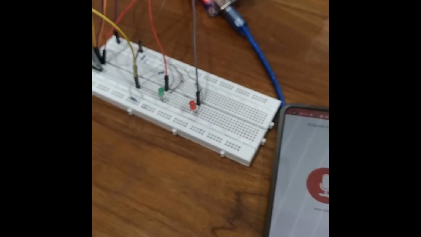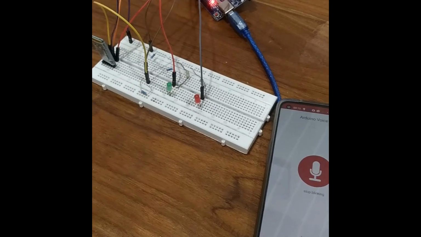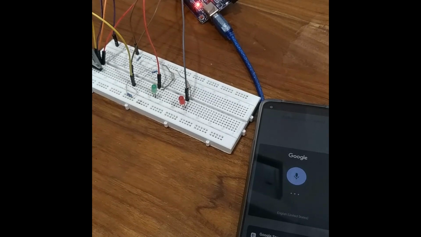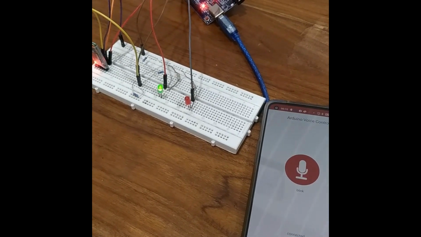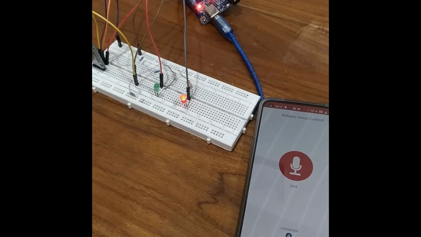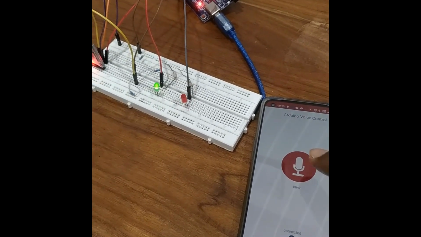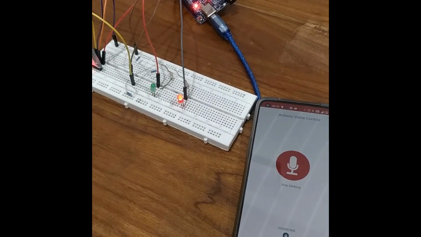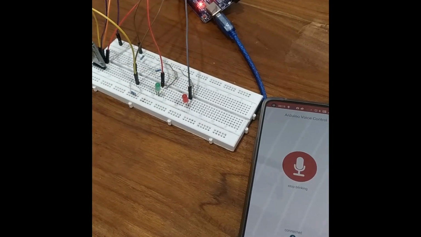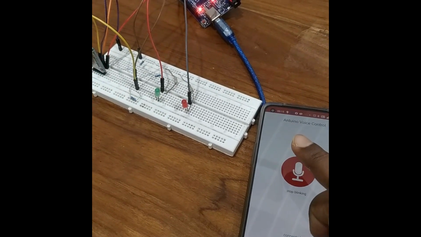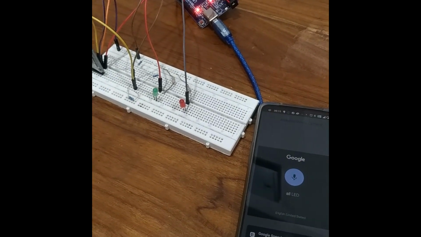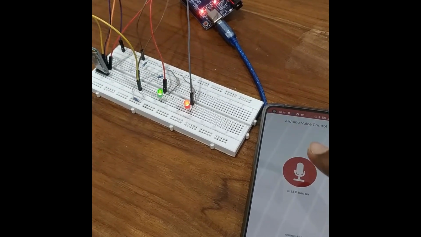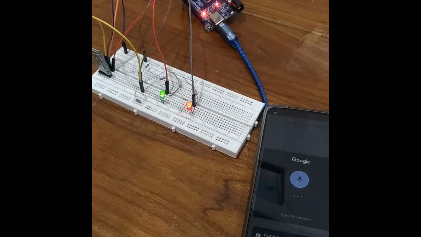Now I'll give the command over here, and we'll see the LEDs will be on. So you can see what is happening. Blink. See, it started. Now I'll give the command once again. Stop blinking. Okay, stopped. Now see the next one. All LED turn on. Next, all LED turn off.